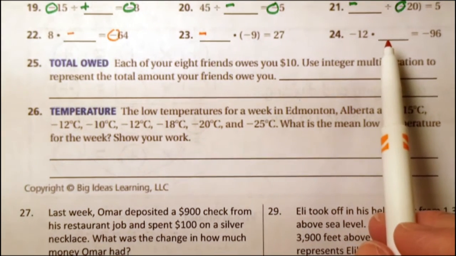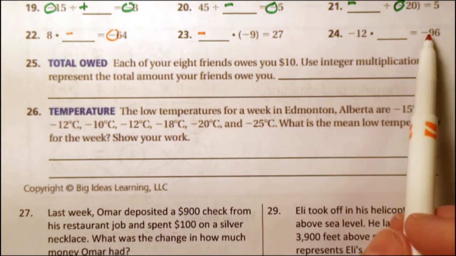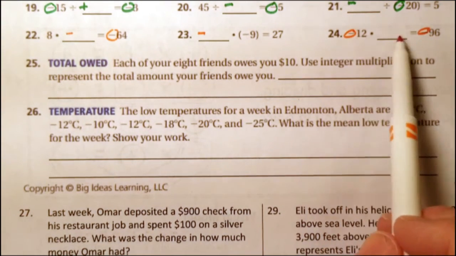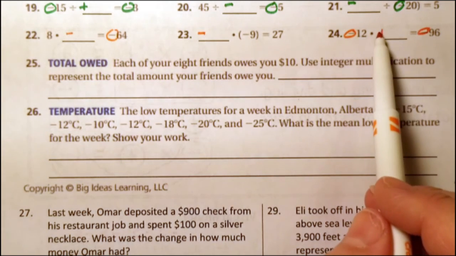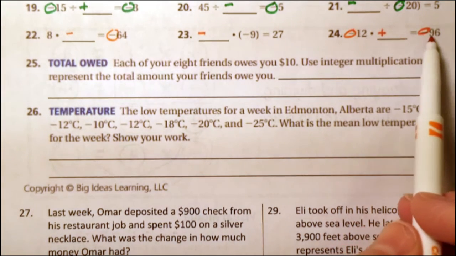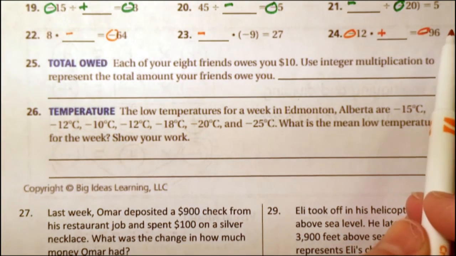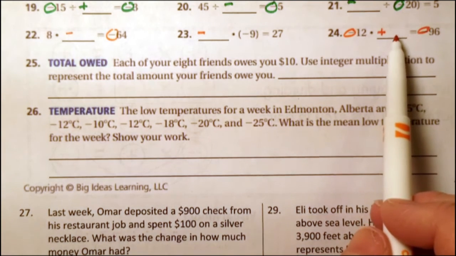On 24, we have a negative and a negative. So we already have our two negatives, so we're going to need a positive. So 12 times what is 96? And that's going to be 8.